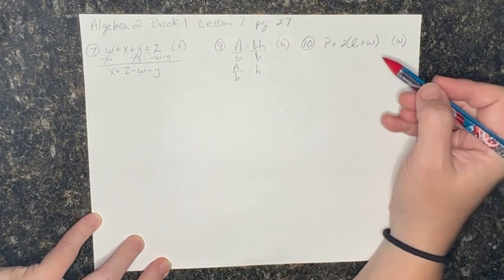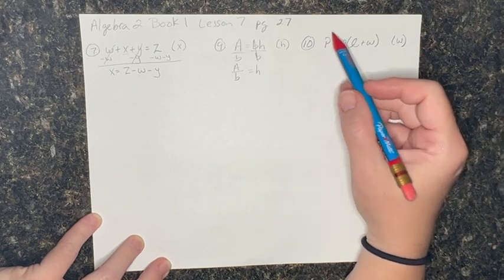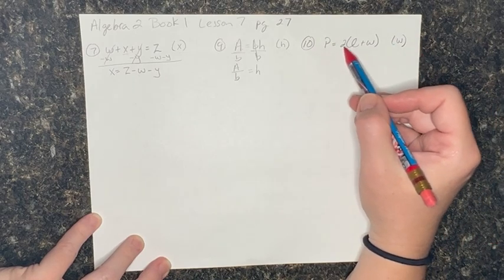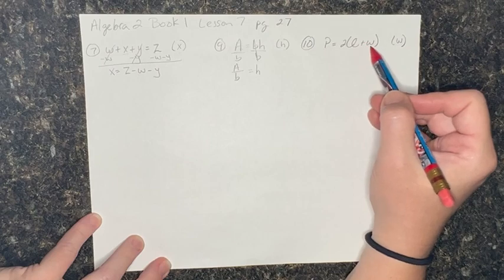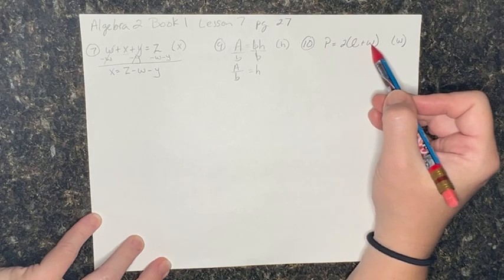Okay. Number 10, we have the perimeter formula. Perimeter equals 2 times the quantity length plus width, right? 2 lengths, 2 widths.